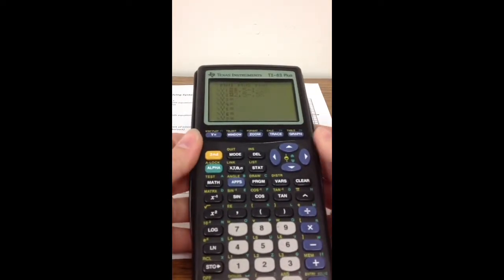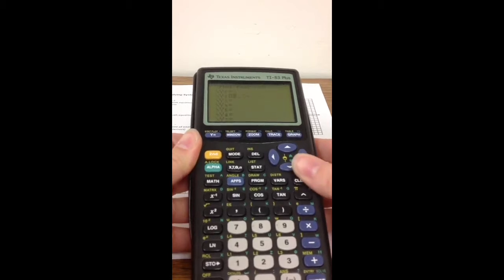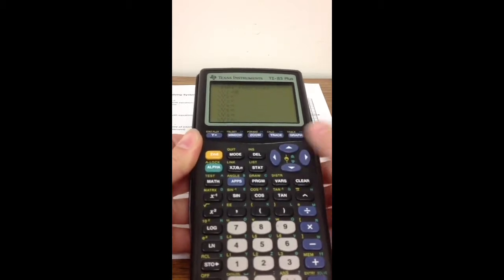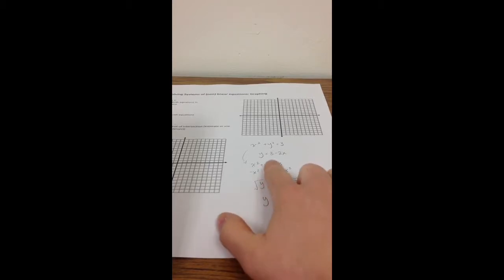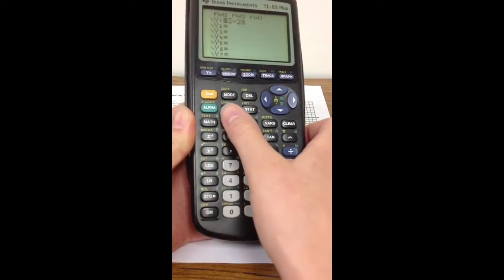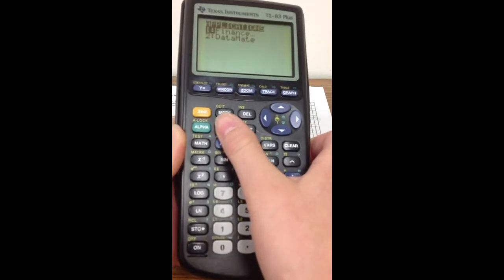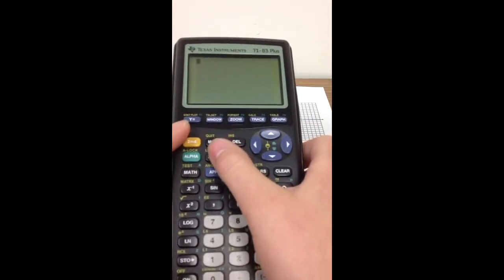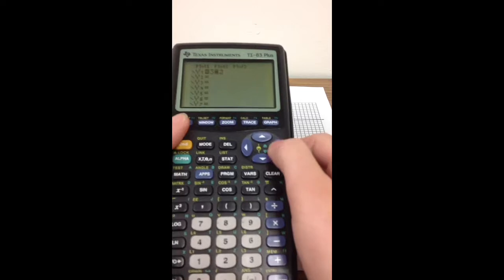So you're going to go to y equals. You're going to clear whatever may be in there, and you're going to put in the two equations. And this equation here is easy. We'll put this into y1. It's 3 minus 2x. So I go 3 minus 2x.